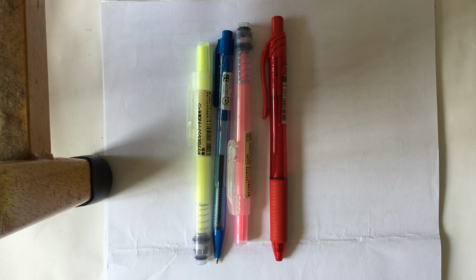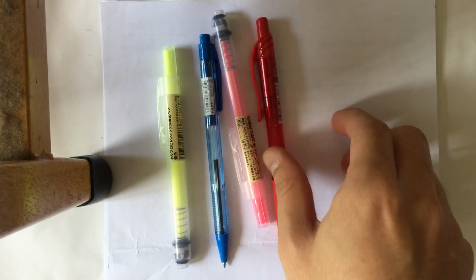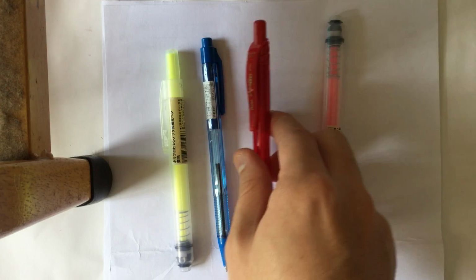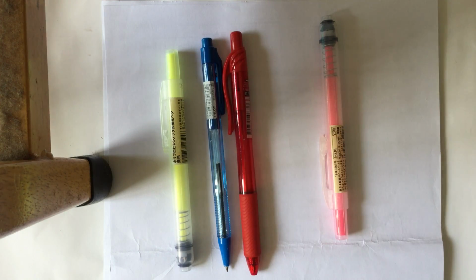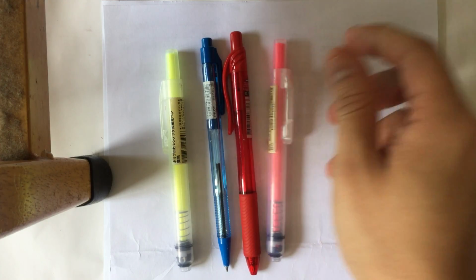But before that, I would like you to prepare the stationery. So they include the highlighter, the ball pen, and make sure you have two colors of ball pen. So this time I use blue and red. And also you have another color of highlighter as well. So let's get started.